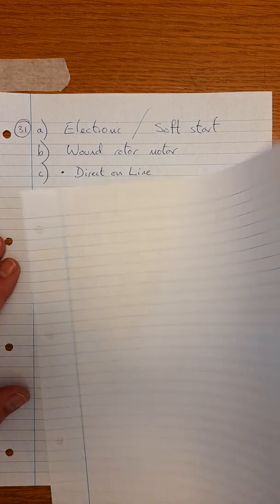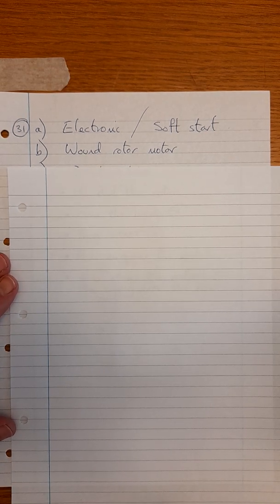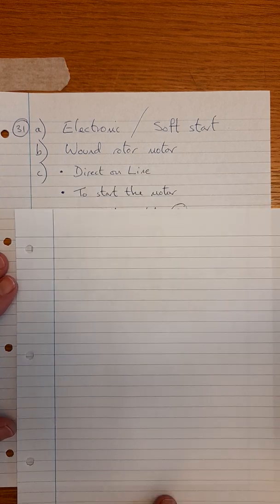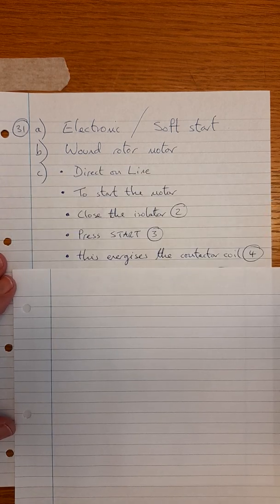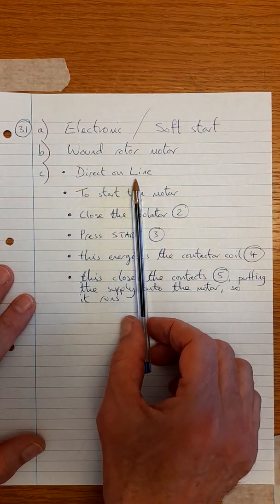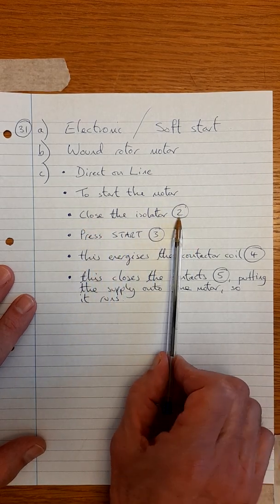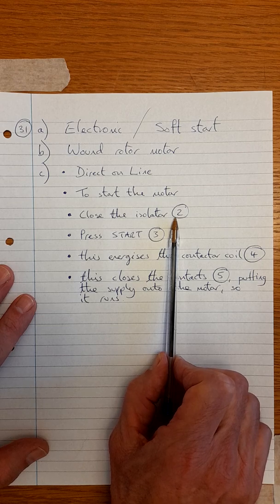I don't know if I can get the diagram on screen, I haven't got it to hand. But question 31 asks you to explain how the system starts when you've got a motor starter like the one shown in your photo. So I've tried to bullet point it. Let's have a look. So it's a direct online starter. To start the motor, close the isolator. That's the first thing you do. That puts power onto the system, but it's not running yet.